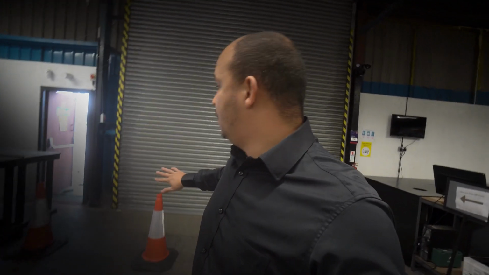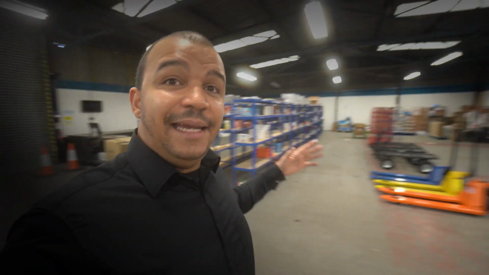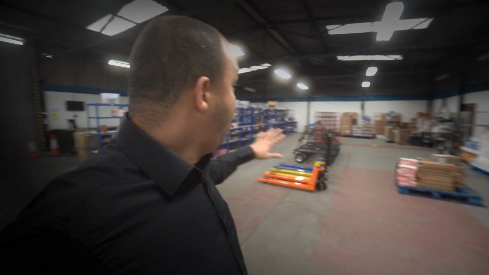Here is our roller shutter door. This is all our inbound. We've got these cones right now just to prevent delivery drivers from walking in, because we've got to control who comes into the building and who doesn't. So this is really from a logging in and the verification of all our goods. This is where it all starts.